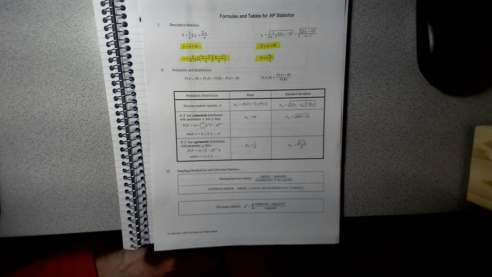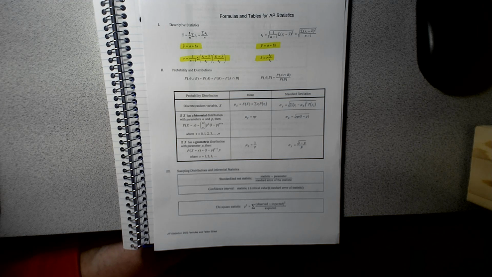For example, a common multiple choice question that involves correlation asks which of the following is true, or which is false, about correlation. And one of the things that tends to be in there is switching the explanatory variable and the response variable.